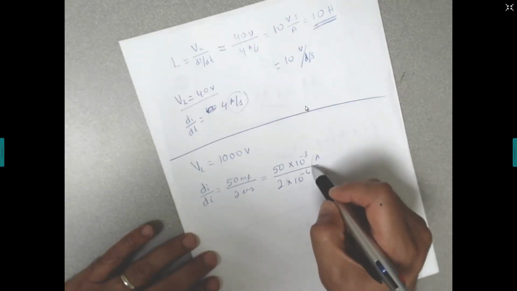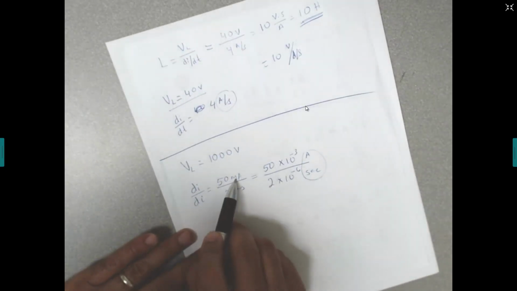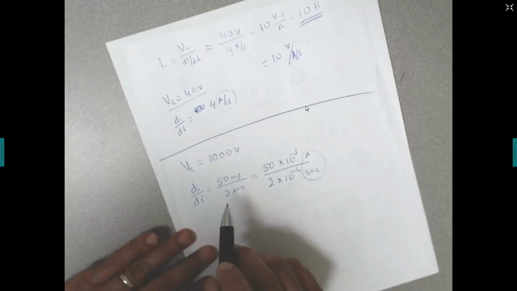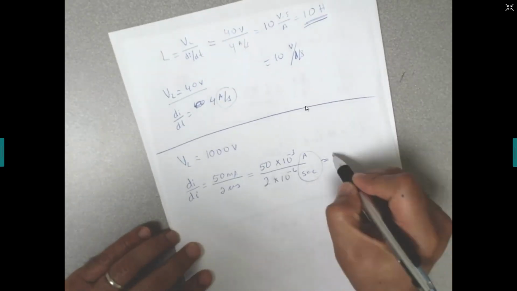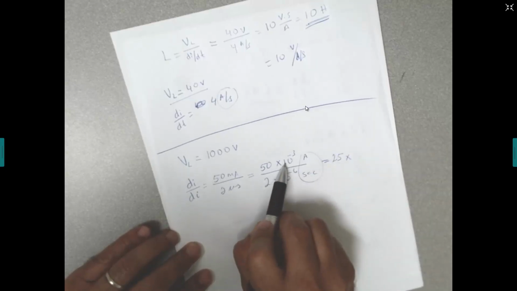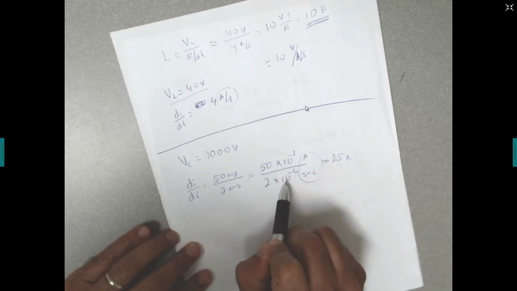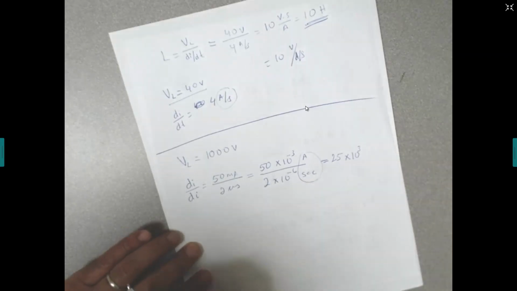Now we have the units amps per second, instead of microamps and milliamps and microseconds, right? So let's simplify this. 50 divided by 2, that would be 25, times 10 to the negative 3 over 10 to the negative 6, that's going to be 10 to the positive 3.